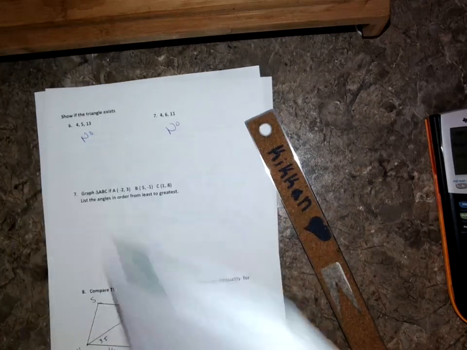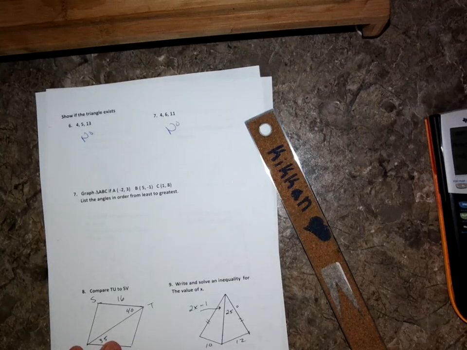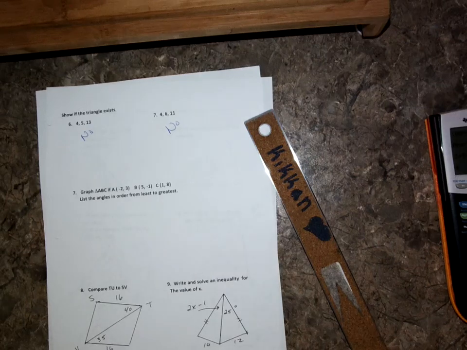Alright, 7. Graph. So I'm going to have to graph this. That's easy. Just need some graph paper. Good thing I have graph paper with me.